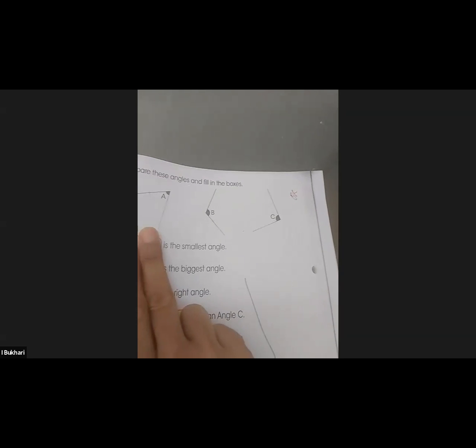Now let's move on to question number 2. Again, this is simple. Compare these angles and fill in the boxes. Now, angle dash is the smallest angle. Which of the 3 angles is the smallest? A, B, or C? This is page 92 of your workbook.